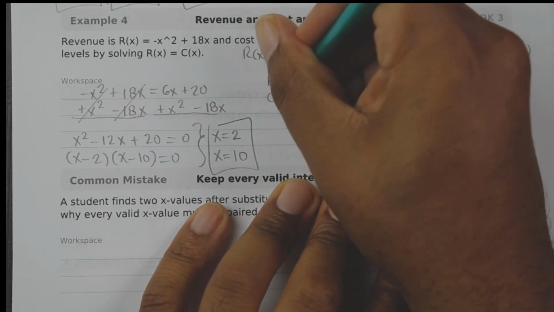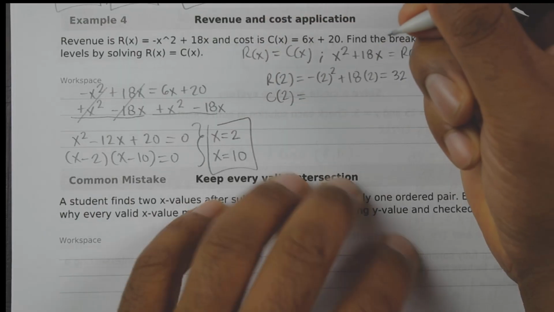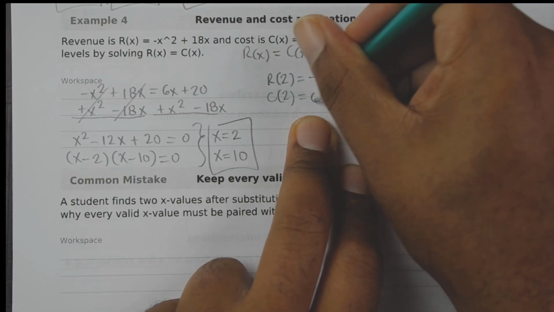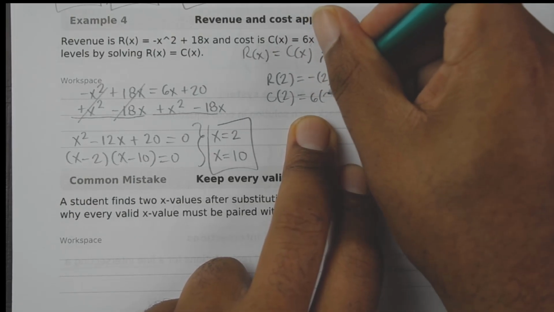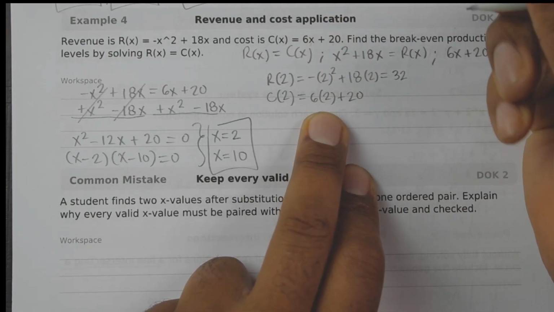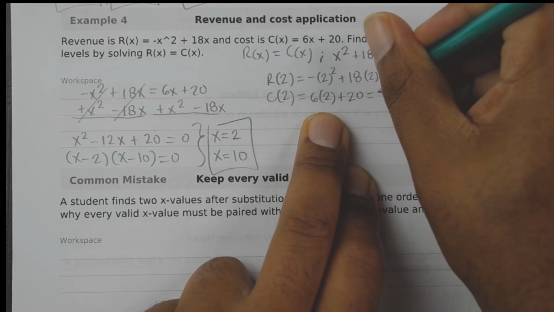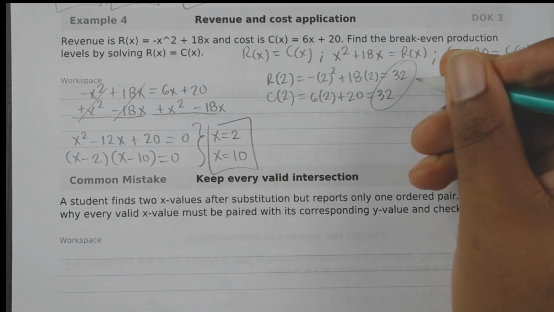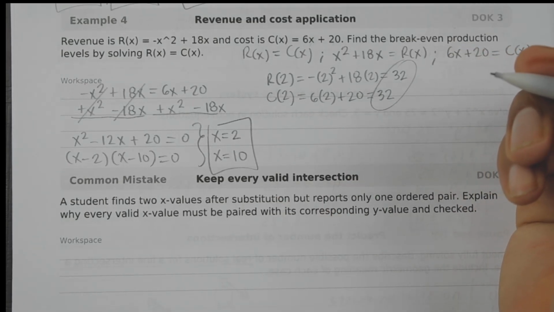And then for the cost, substituting 2 as well, that would be 6 times 2 plus 20, which is 12 plus 20, or 32. So notice we have a correspondence there. The revenue and cost are both 32.